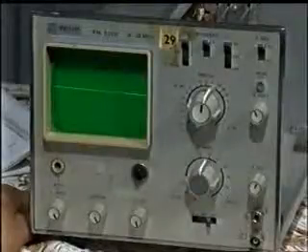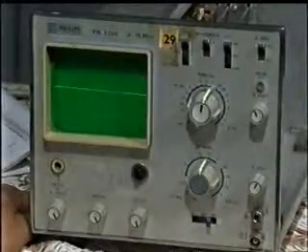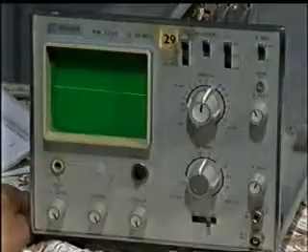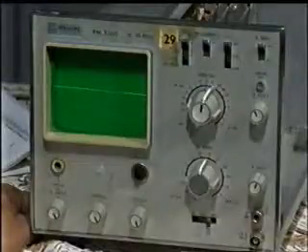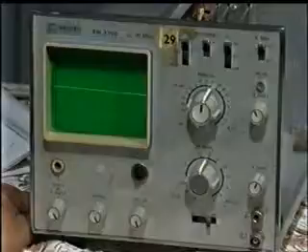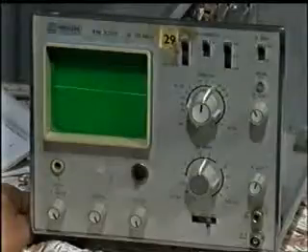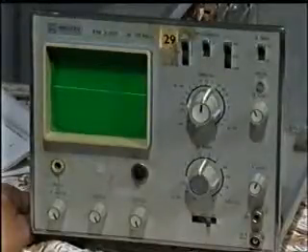We have checked the oscillator stage of this oscilloscope, and the oscillator was defective because of a faulty transistor in which collector to emitter was short, and by replacing it with a good one, this problem has been solved.